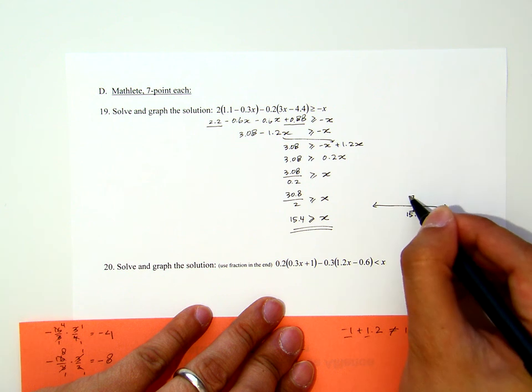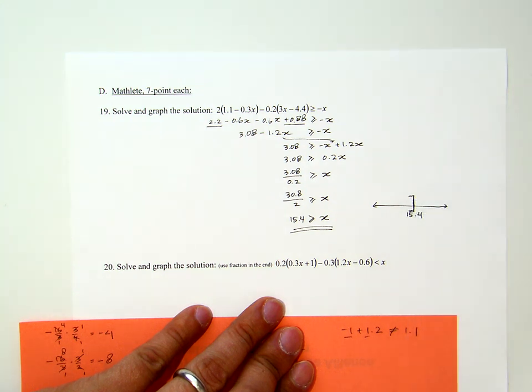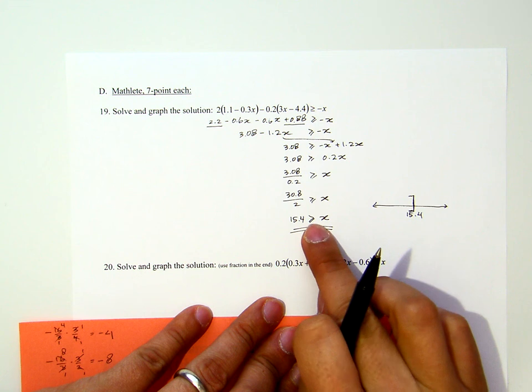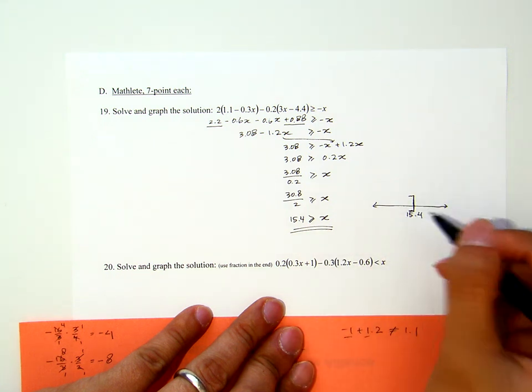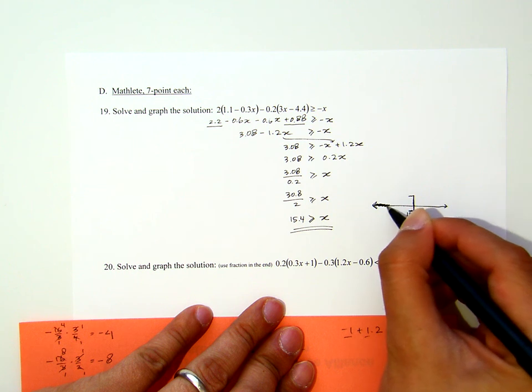Okay, now because it has equal to, then I use this bracket there. If without the equal sign, I will use parentheses. Now some teachers would like you to use the other shape for this part.